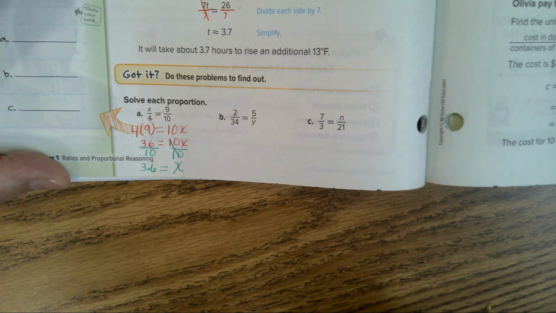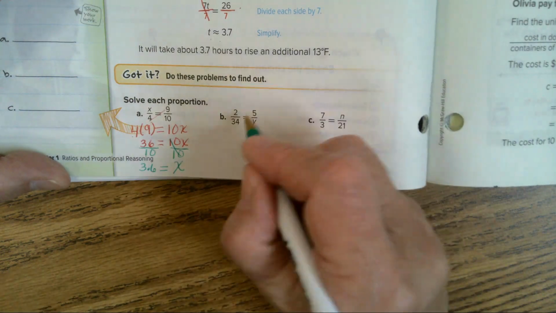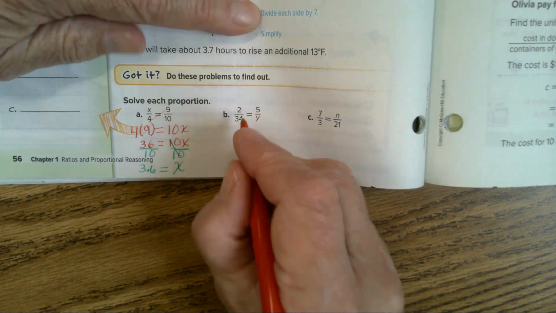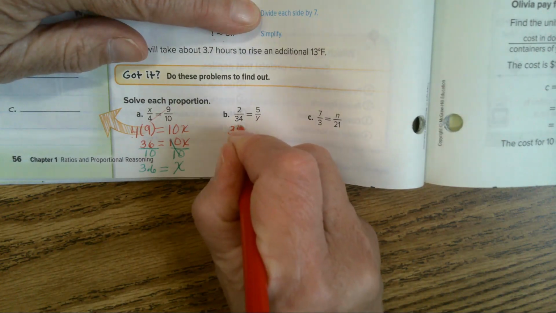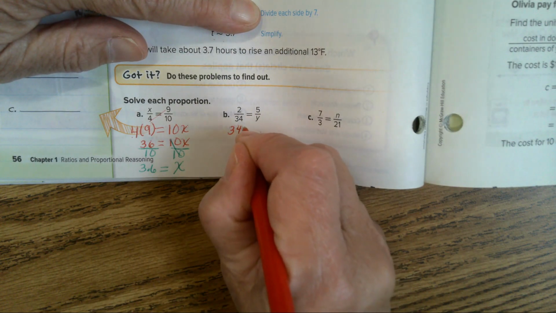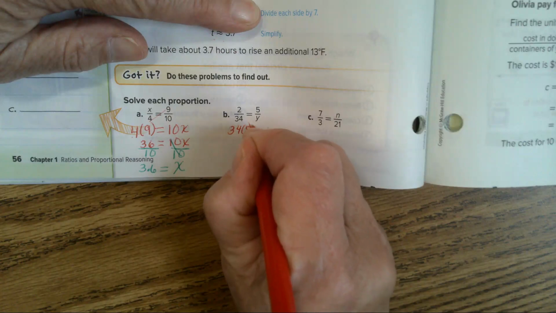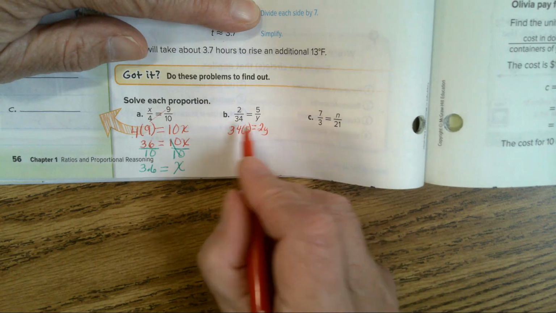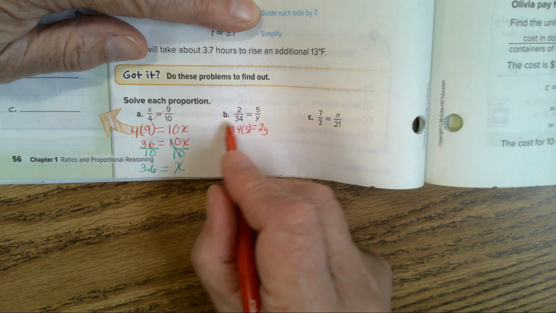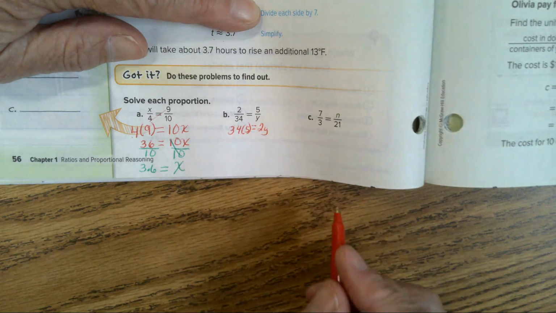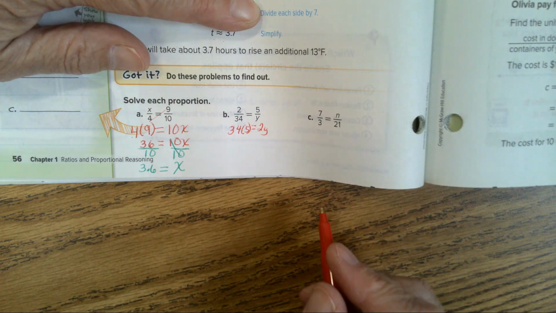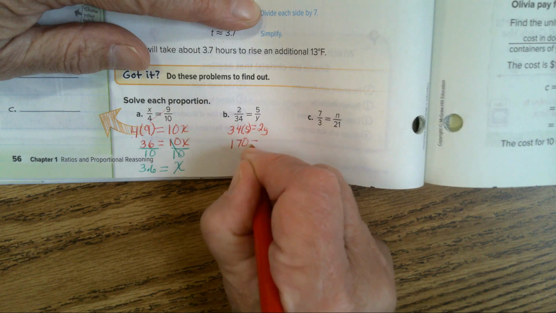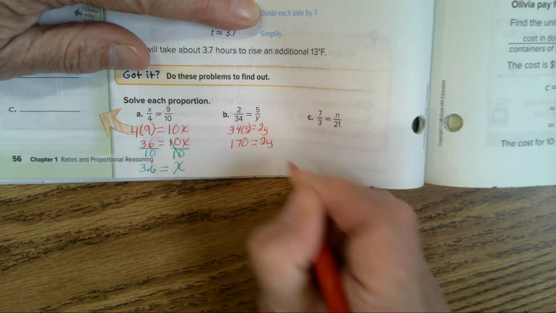Okay, let's do this one. 34 times 5 equals 2 times y. Now, kids, I could have done 2 times y equals 34 times 5. It doesn't matter which one is on which side. This could have been on this side and that on these two over here. Now, 34 times 5 is 170 equals 2 times y.